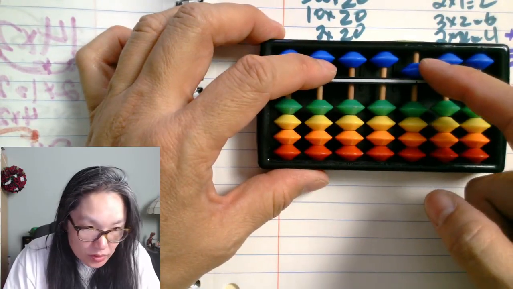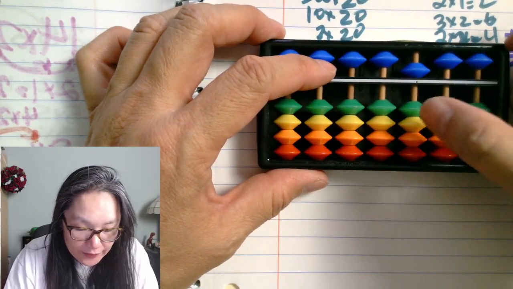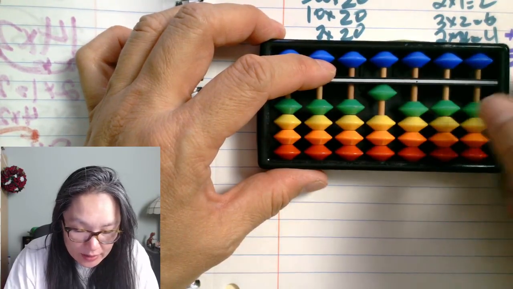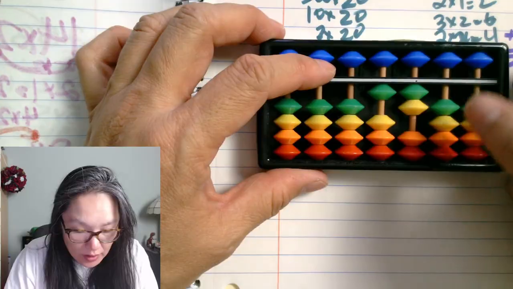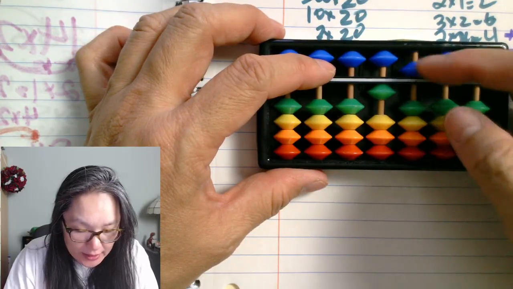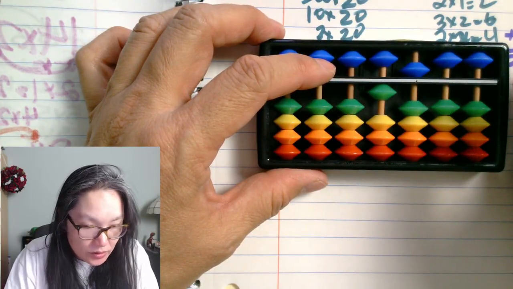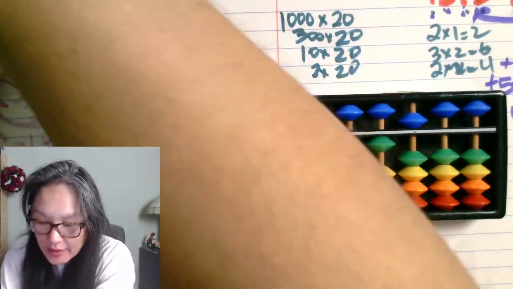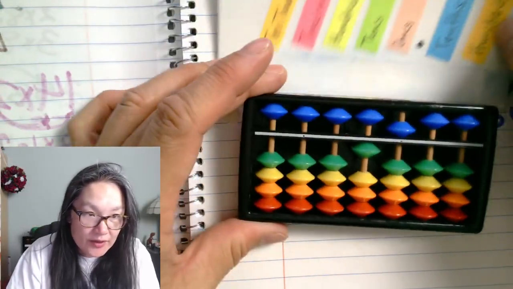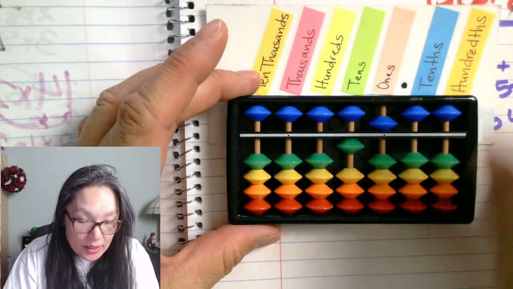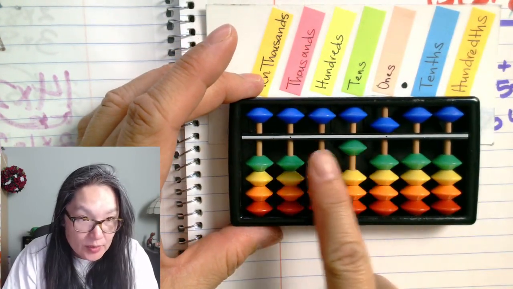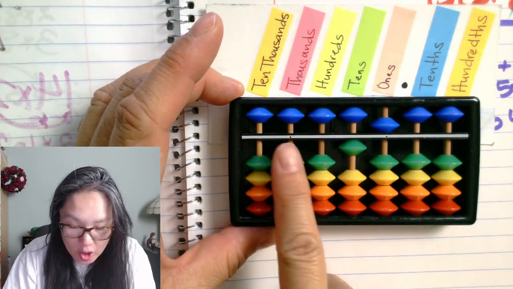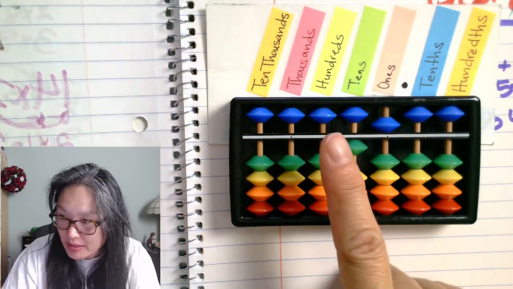So, Dosi, we have 5. This is 6, 7, 8, 9. And then we have 10, 11, 12, 13, 14, and then 15. Does that make sense, Dosi? So when we look at it, we have our place value. Every column is a place value. Because I have this, I have my ones, my tens, my hundreds, my thousands, my 10,000. So every column is a place value on the abacus, just like how we write.